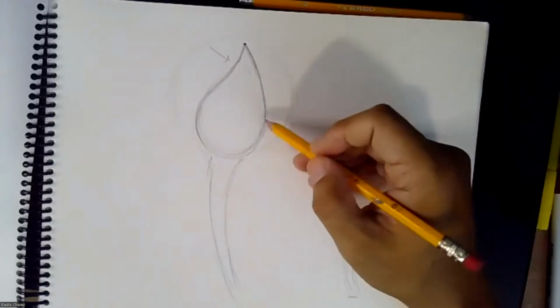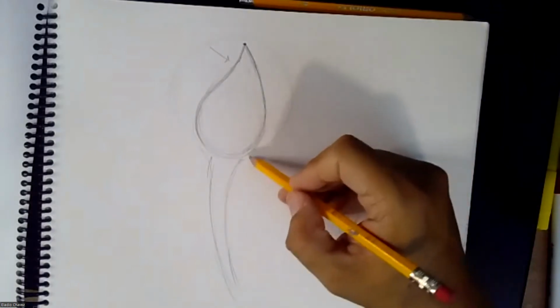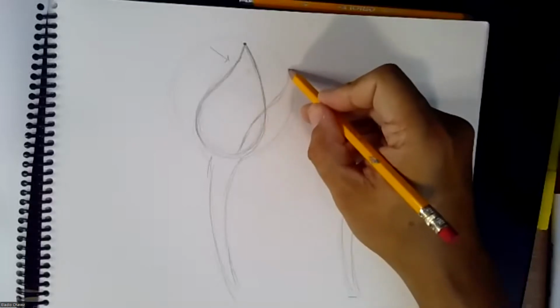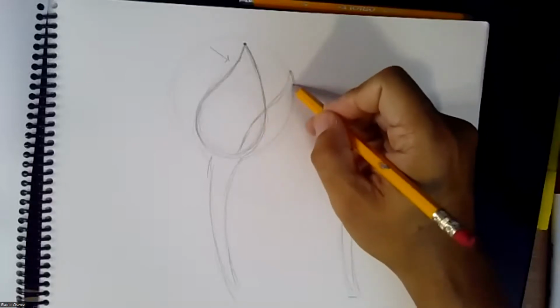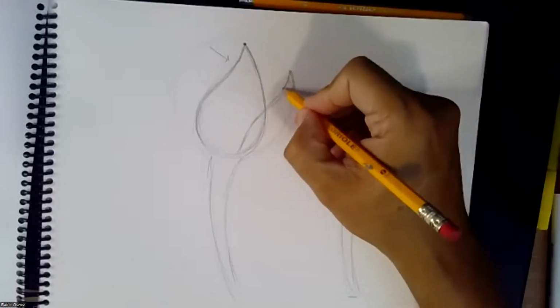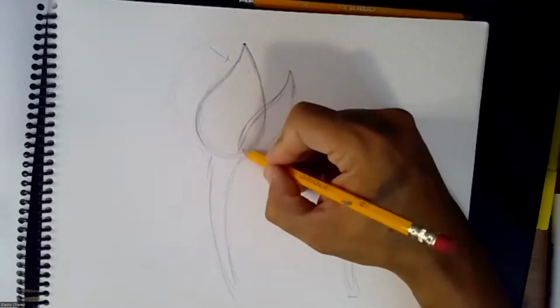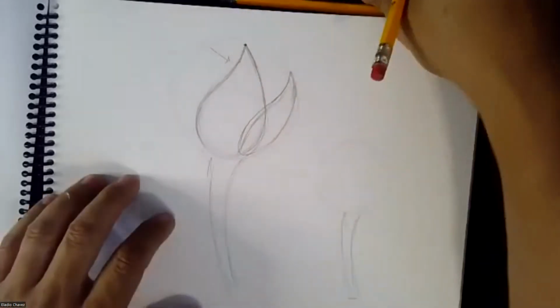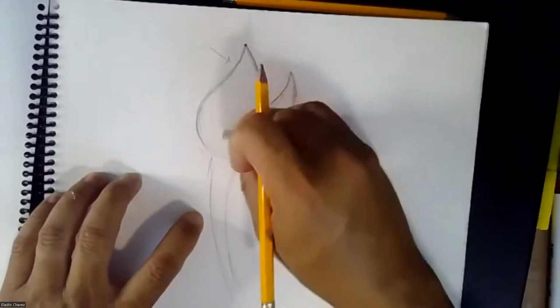All right. We're going to do a little bit of overlapping here now. We're going to do an overlapping on this leaf. Right on top of this, we're going to go on top and bring this up like that. I think it's a tulip or something. Like that. I'm not following my own.